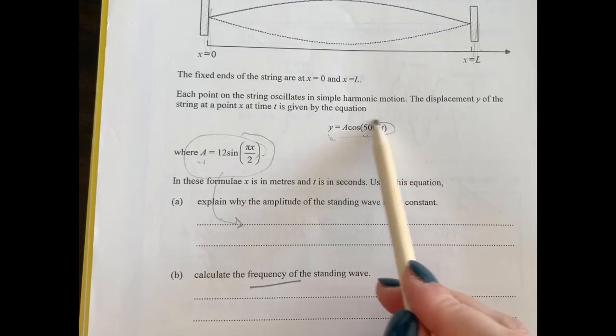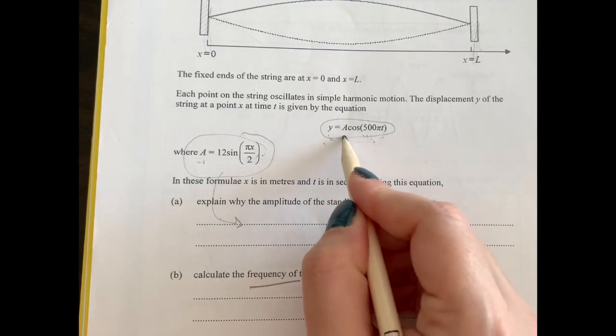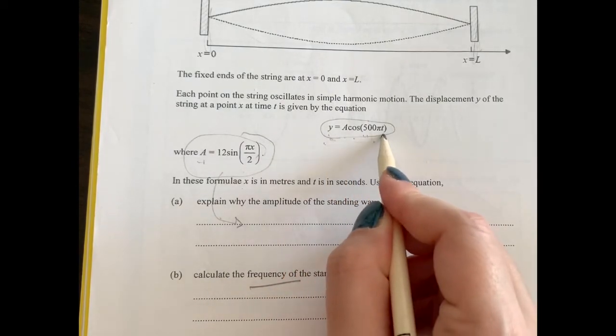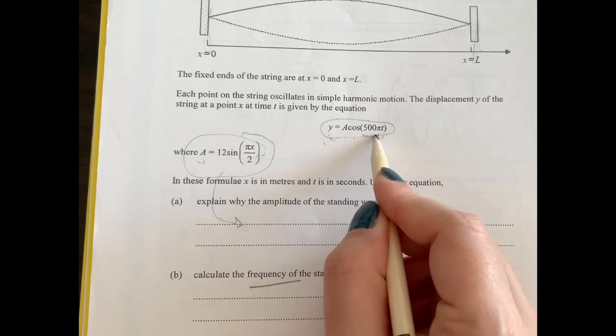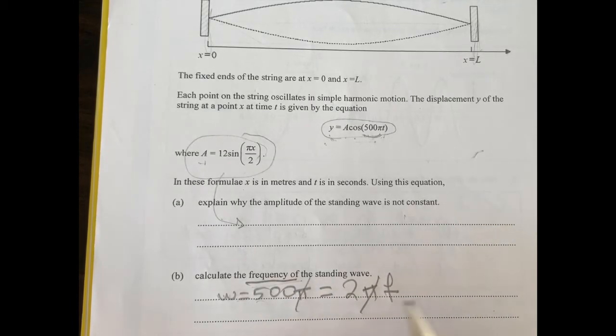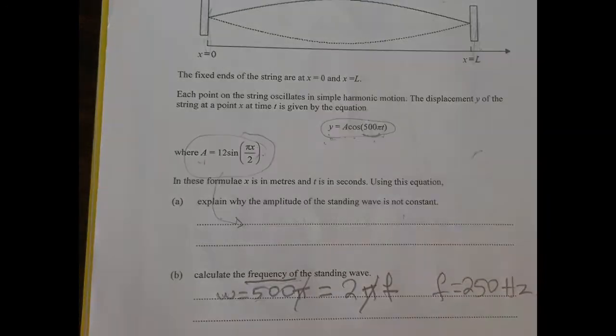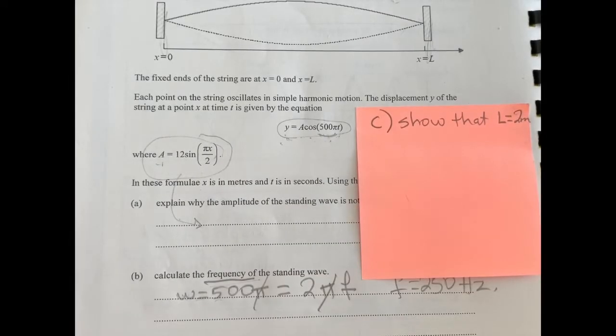You should see that this function is in the form of y equals amplitude cosine omega t, which makes omega equal to 500 pi, and knowing that omega equals 2 pi f, canceling the pi and rearranging gives f equals 250 hertz. C is asking us to show that L equals 2 meters.